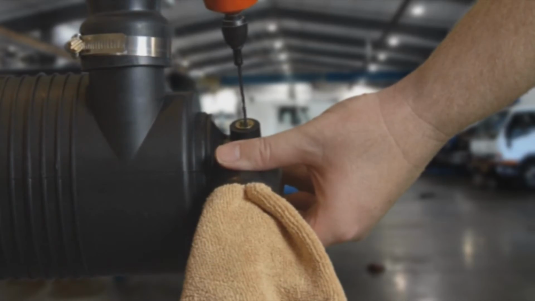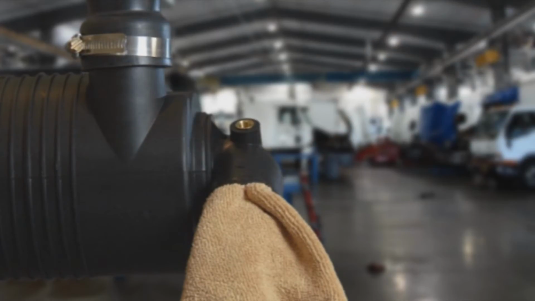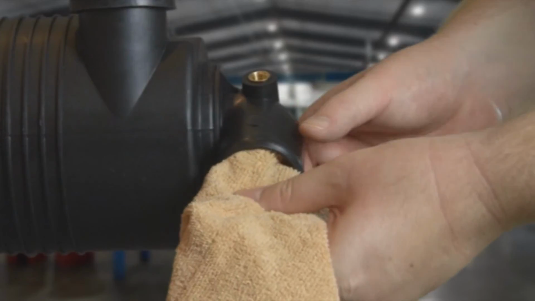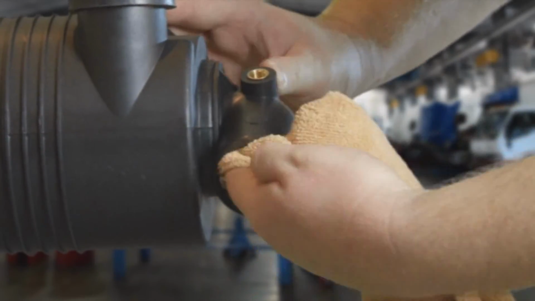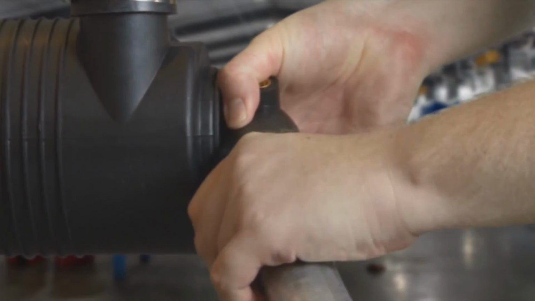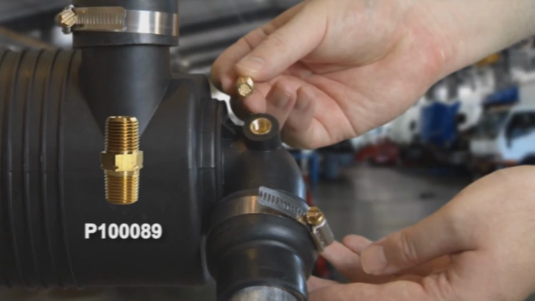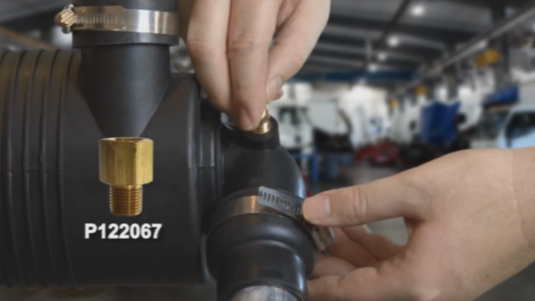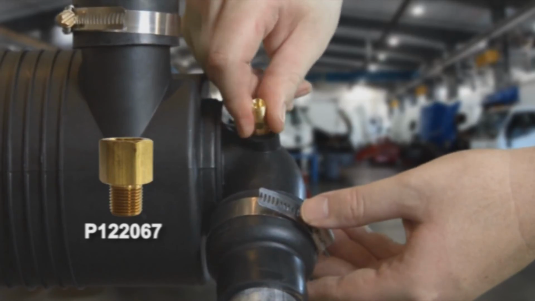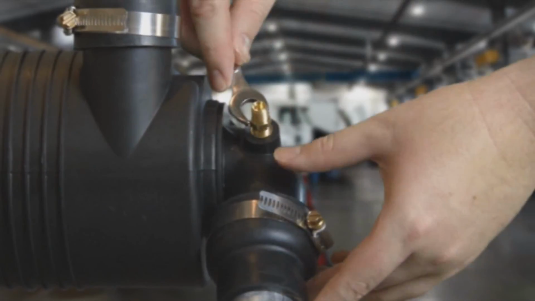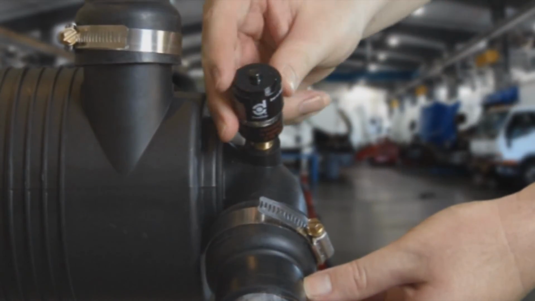To correct, use a 1/8 inch or 3 mm drill bit to drill out the old filter in the indicator port. Once completed, remove the rag in the outlet tube. Make sure all contaminant is removed from the indicator port and air cleaner outlet tube. Reconnect and tighten the outlet tube hose and clamp. Install a new P100089 or P122067 adapter, which contains a new service indicator port filter. Install a new service indicator and test.